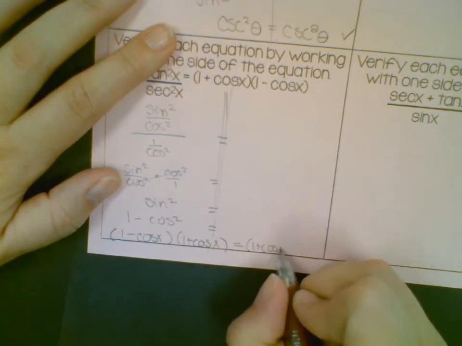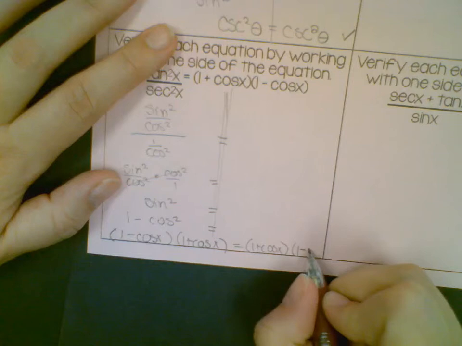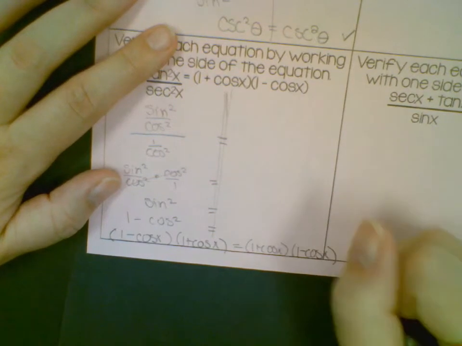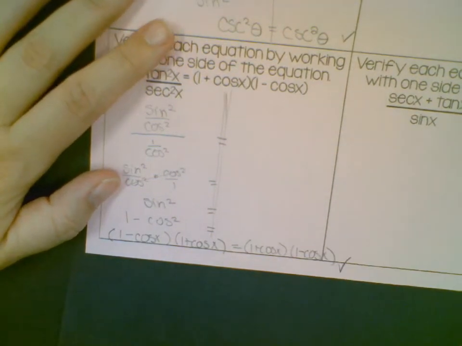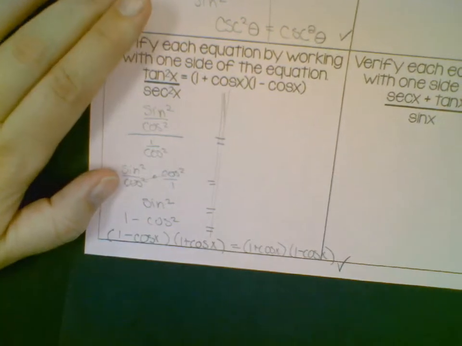I know it had plus first on the other side, but that doesn't really matter since they're multiplying. So that would be it for that one. Okay, good job. So let's take a look at this next one.